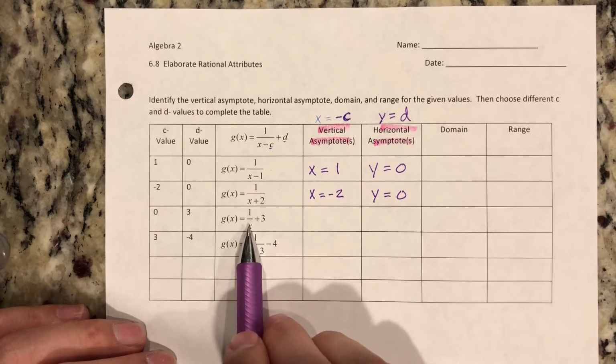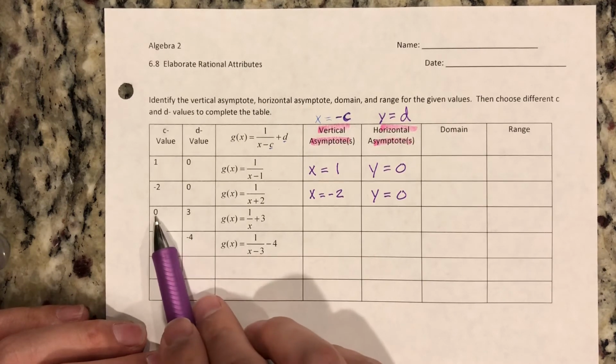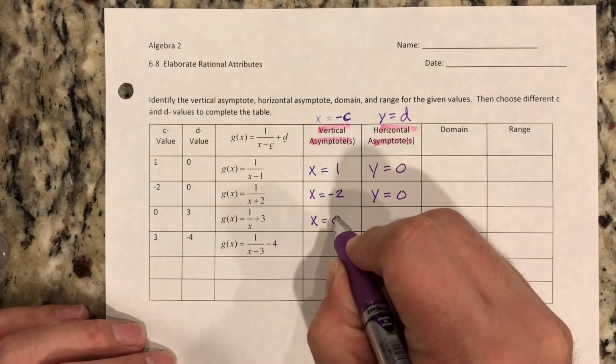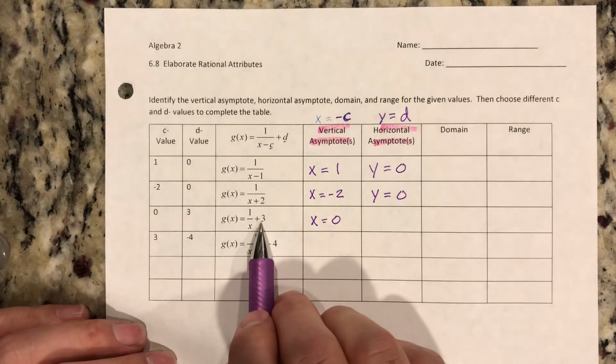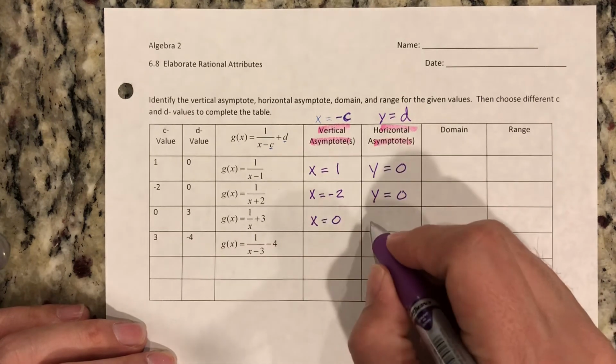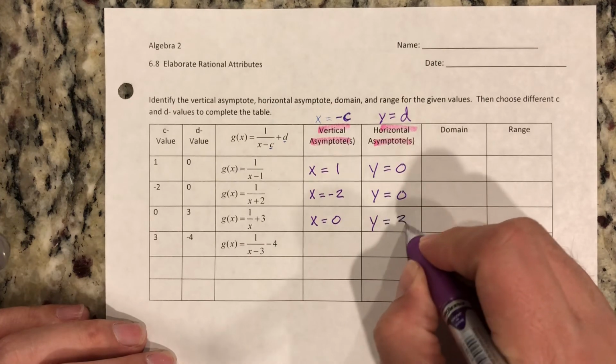For the third equation down, we have 1 divided by x plus 3. This time there is no C value, so C is 0. So our vertical asymptote is x equals 0. Our D value is 3. So the horizontal asymptote is going to be y equals positive 3.